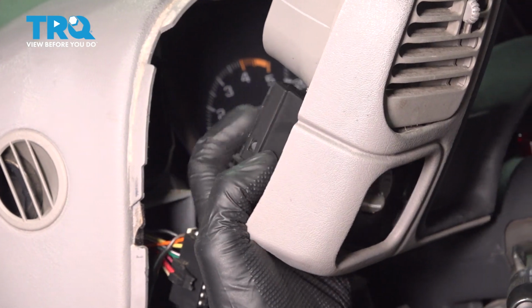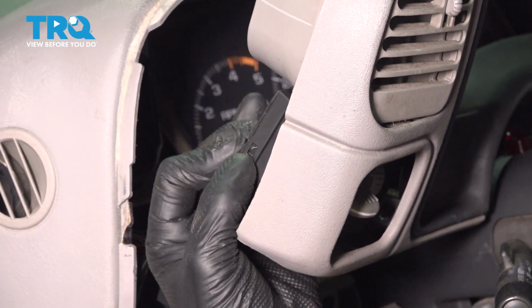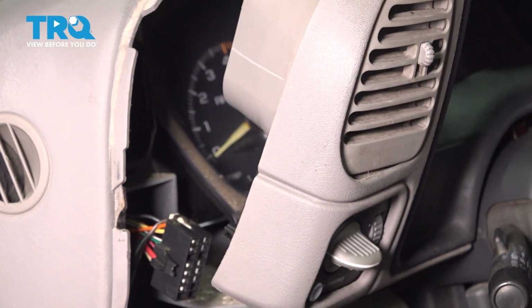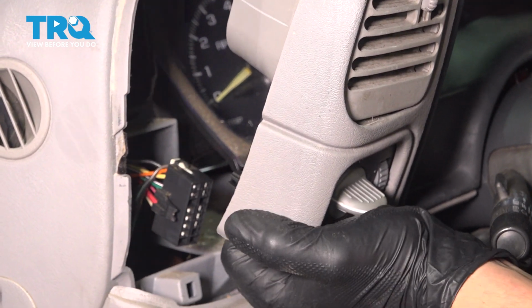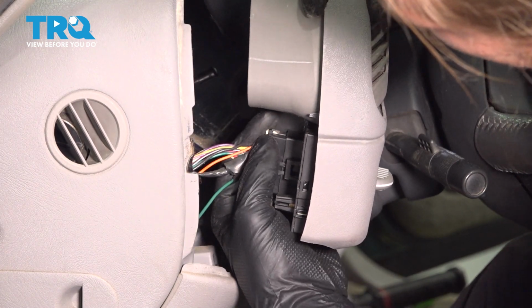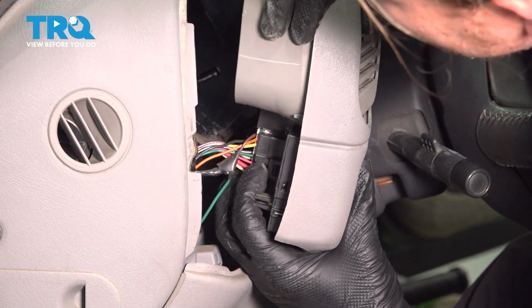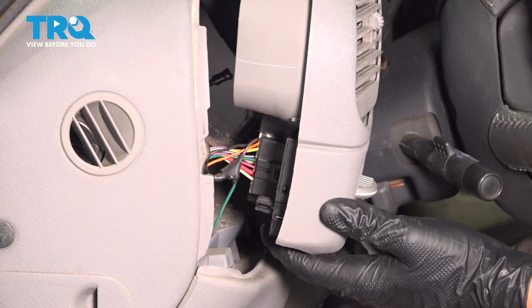Install the new switch. Push it into place. You'll hear all four tabs click in. Install the connector. Be sure that it clicks into place.